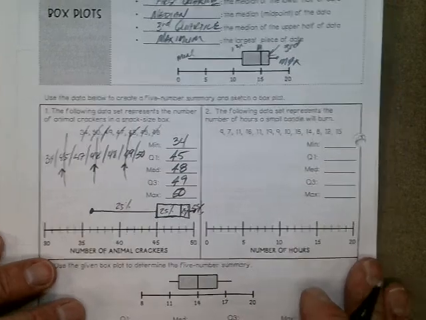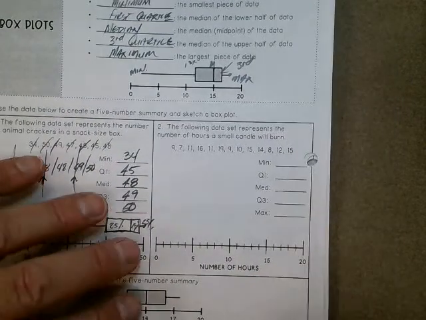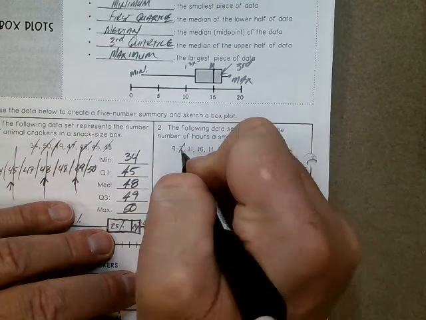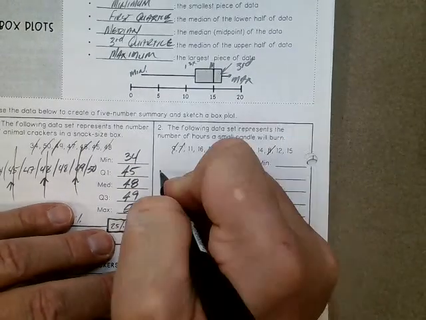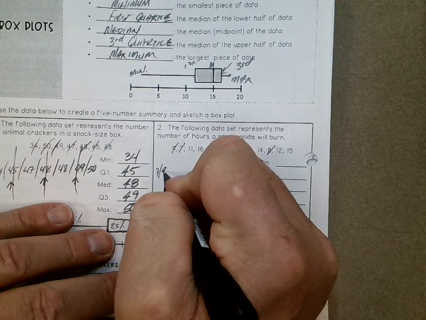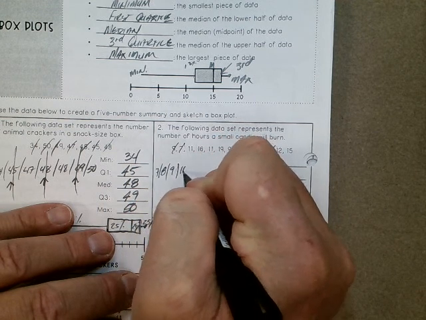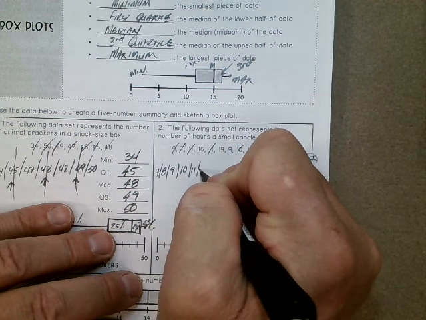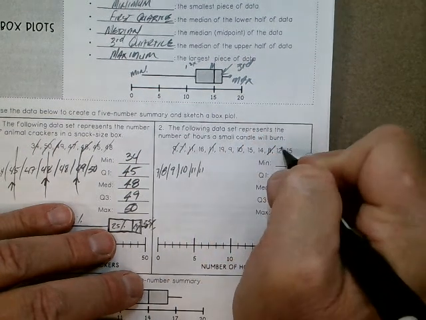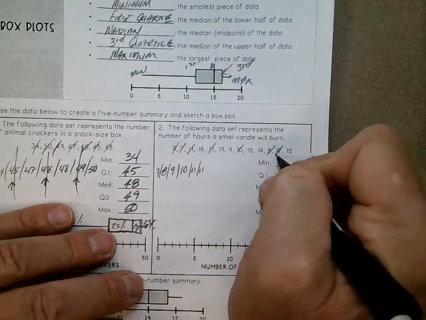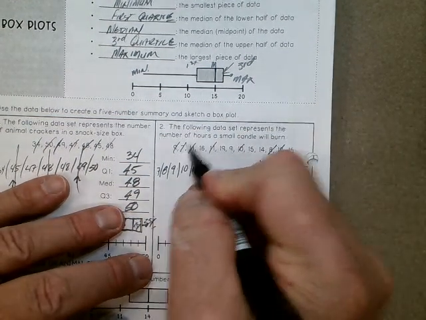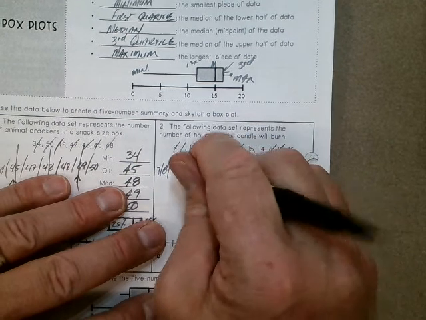All right, let's go again. Number 2, you can pause the video if you want and get organized. Here we go: 7, 8, 9, 10, 11, 11, 12. Oh, I missed a 9, didn't I? There were a couple of 9s. Yeah, I've got to go back.